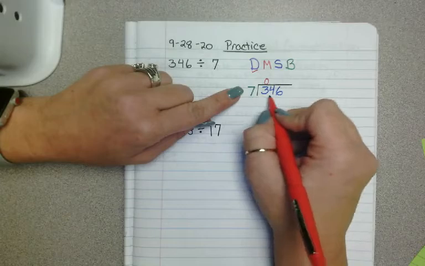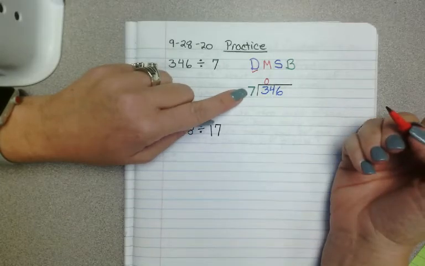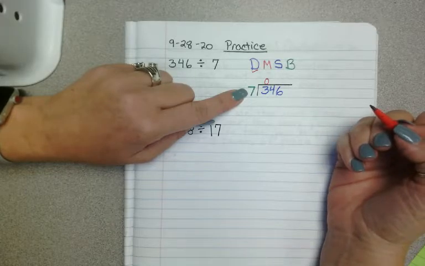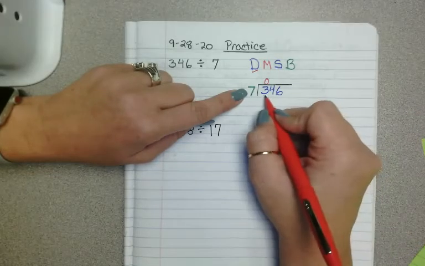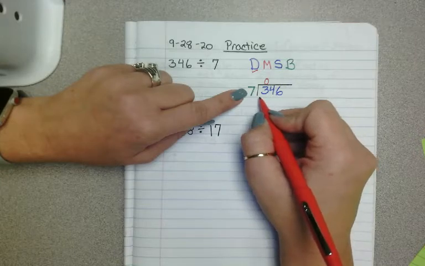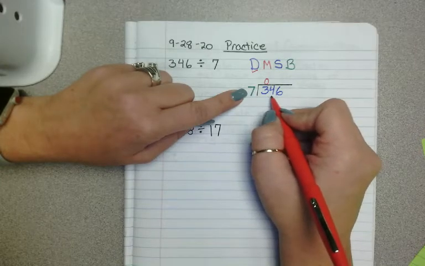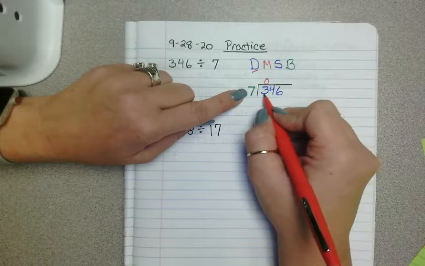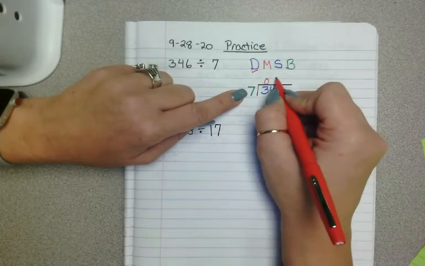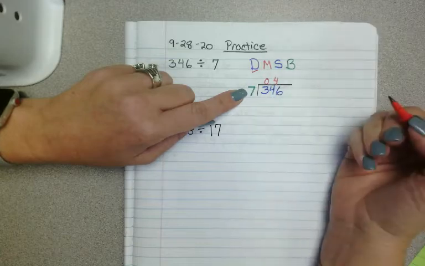So then I think about 7 going into 34. When I think about my multiplication facts, I know that 7 times 4 is 28. So I know that 7 will at least go in 4 times. If I do 7 times 5, 7 times 5 is 35. So 7 won't quite go into 34 5 times, but it will go 4 times.